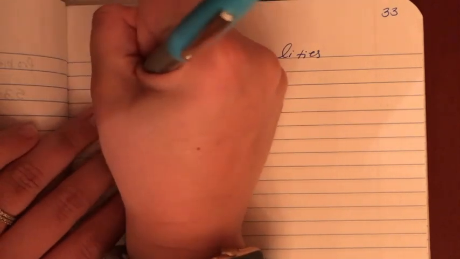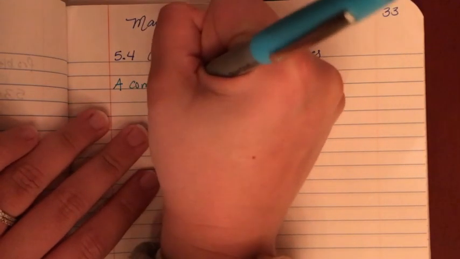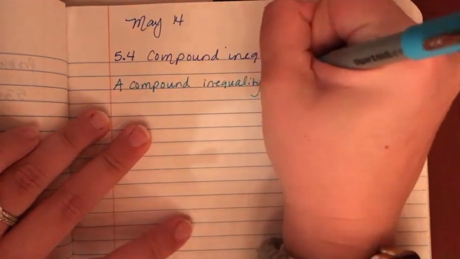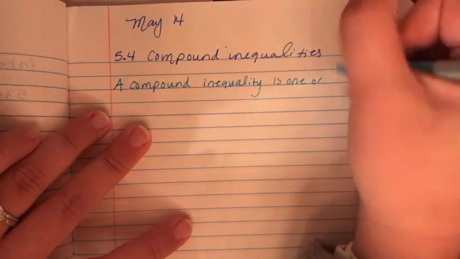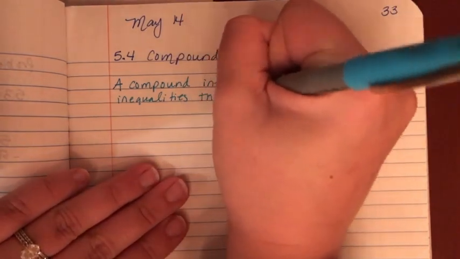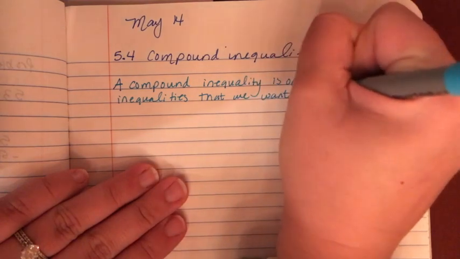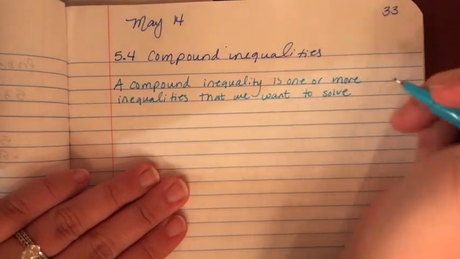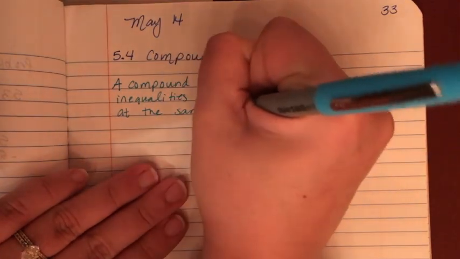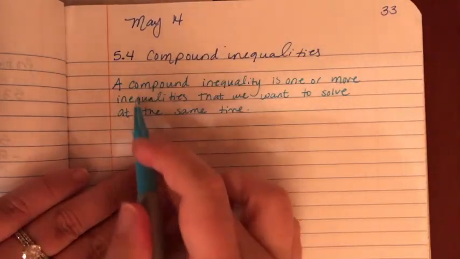So a compound inequality is one or more inequalities that we want to solve at the same time. And so that's kind of like the simplified version of it.